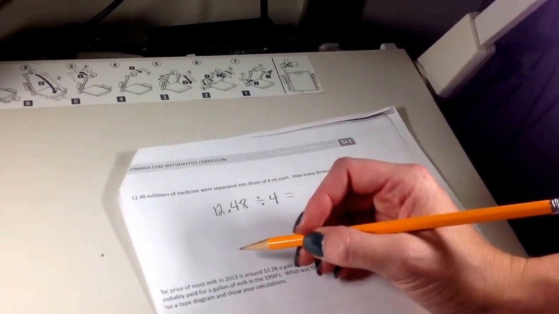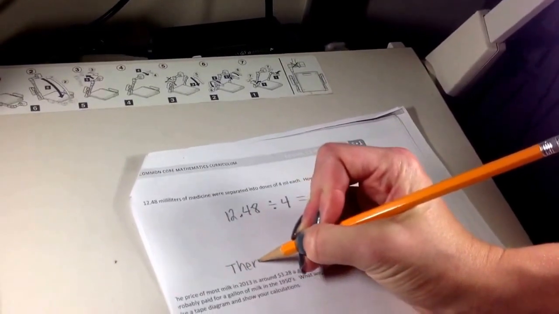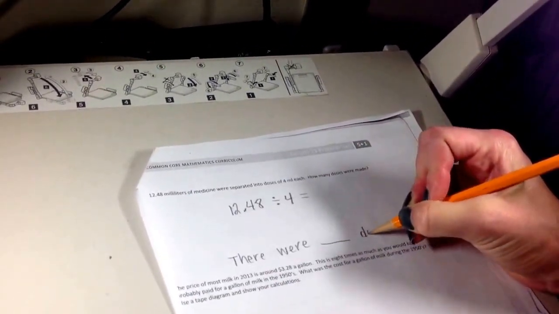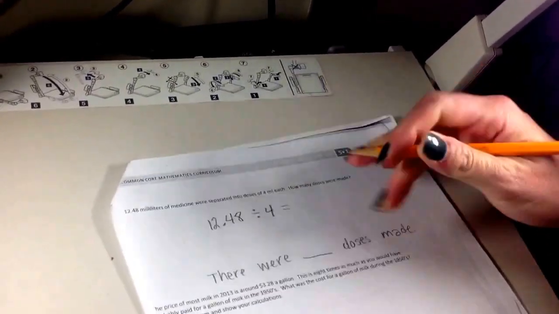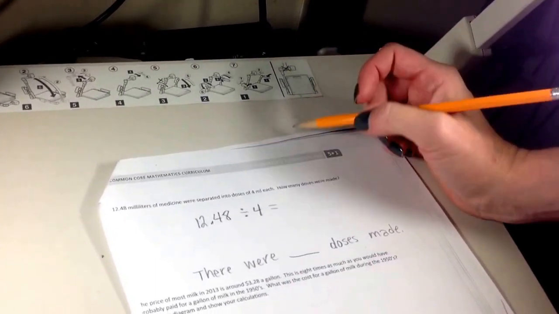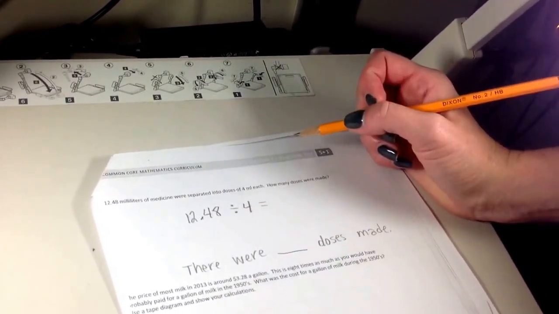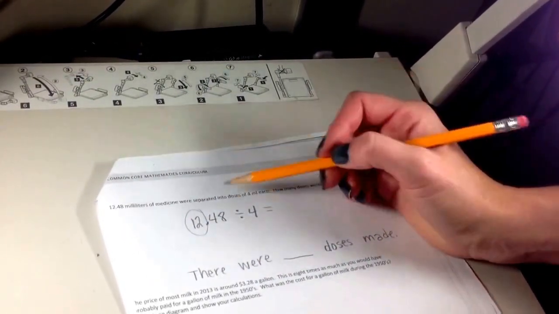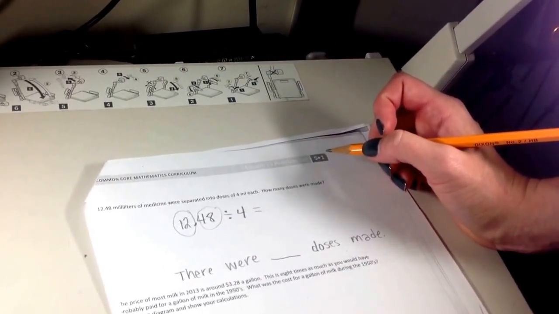The other thing I want to do is start off with an answer statement, and that'll help me. So there were blank doses made. And that ensures that I'm focused on answering it correctly. So what I want to do is take this and divide it by 4. I know that my 12 ones are divisible by 4, and I know my 48 hundredths are divisible by 4.